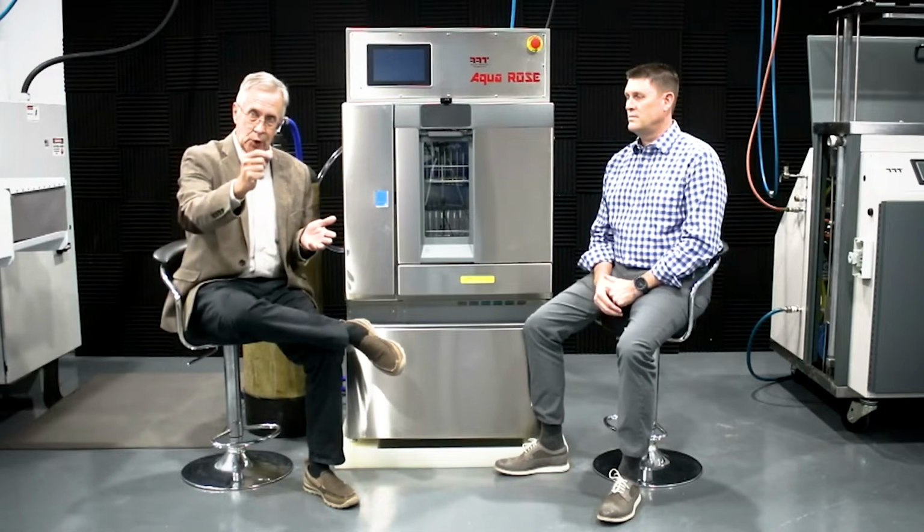But the biggest thing to point out is that once you've established your process, the only way to monitor that process in a real-time, efficient, and cost-efficient way is with a ROSE test. So the current IPC ROSE test standard says that you have to select one board once per shift, and then as long as that passes, we're assuming that everything else you run for the day has passed. The IPC way is now coming about is not to use the ROSE test as a pass-fail for a single board, but to use it as a process control test.